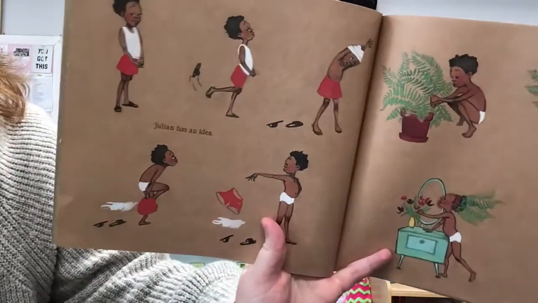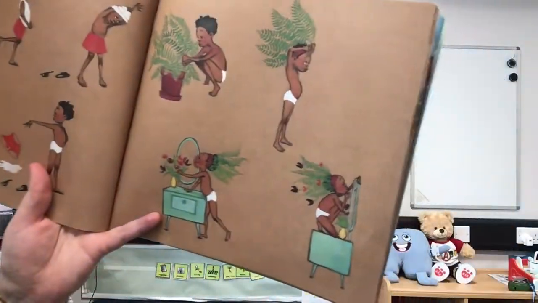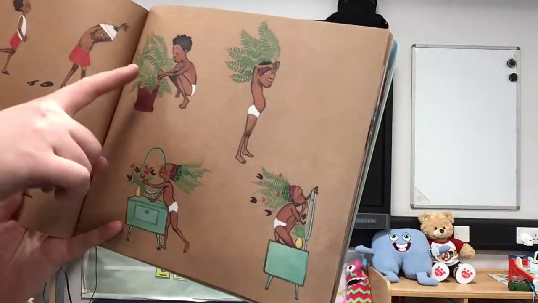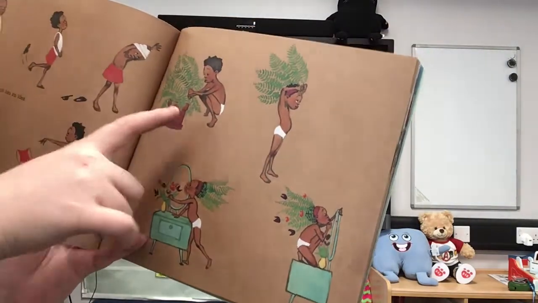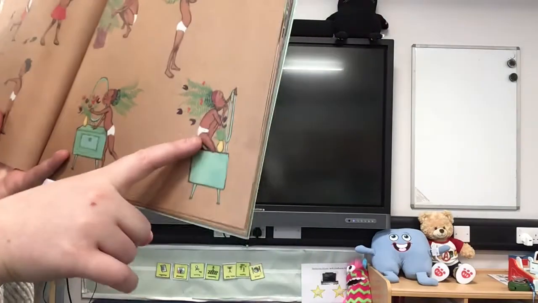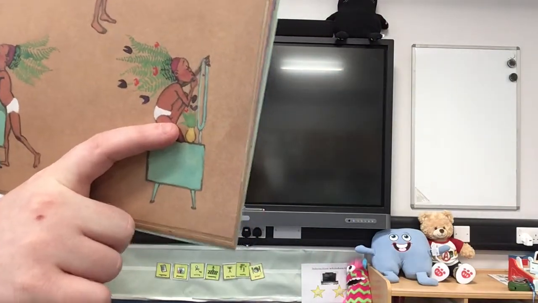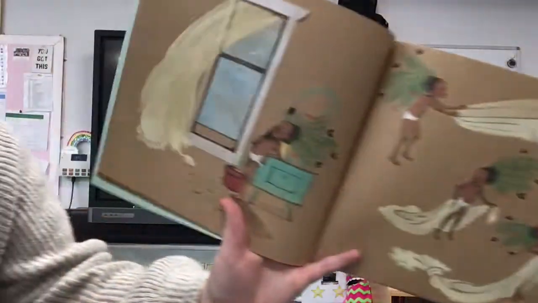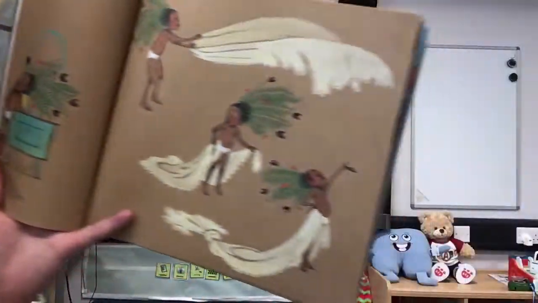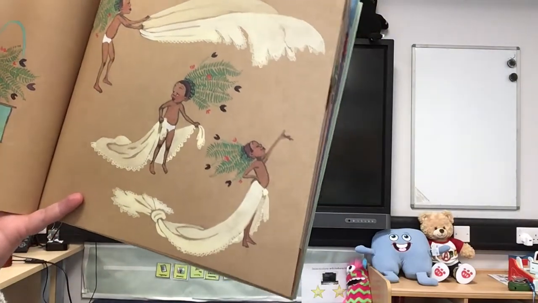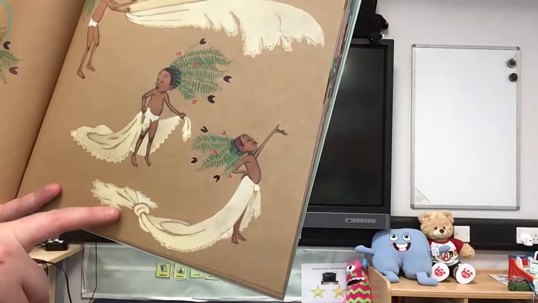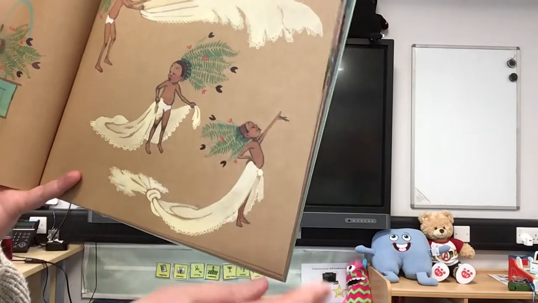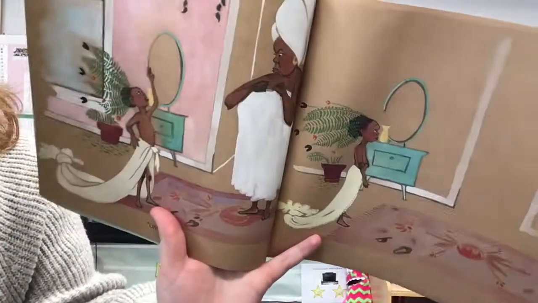Julian has an idea. Look at him. He's got some leaves from that big fern. He's taking some flowers. What do you think he's putting on in the mirror? Oh, he's looking at the curtains. Julian! Wow, look at that mermaid costume. He looks beautiful. Uh-oh, does Nana look impressed? Oh dear.